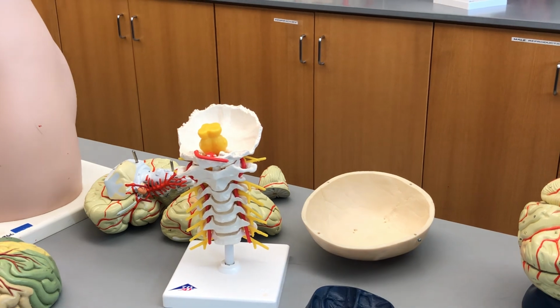All right, so lymphatics are pretty easy. So let's go to the lymphatic model. Walk this way. We're going to walk this way.